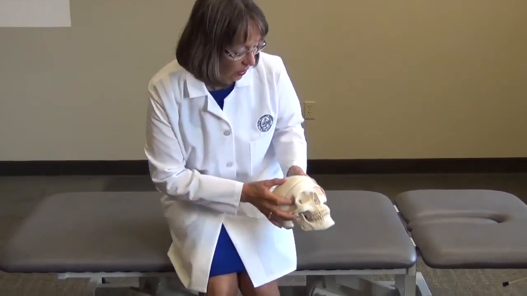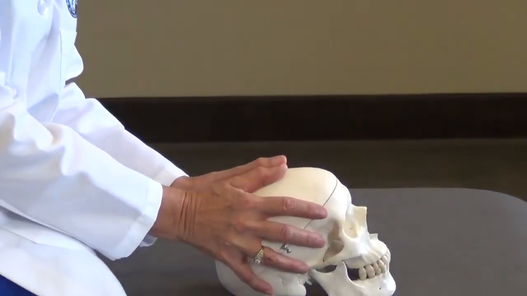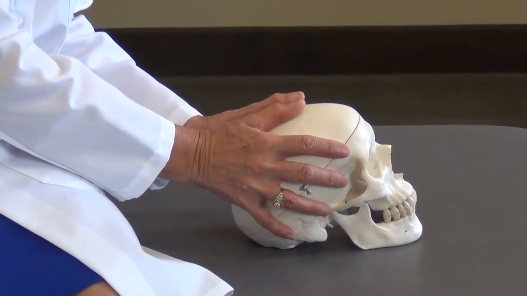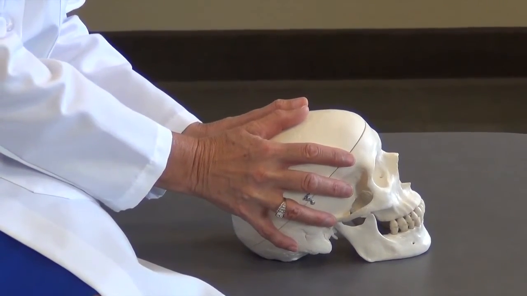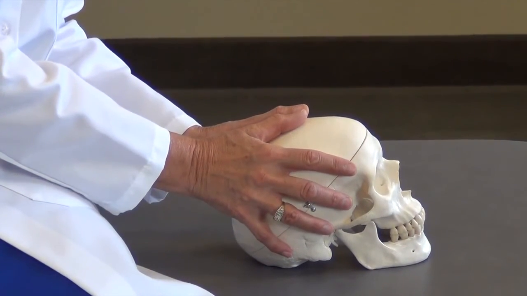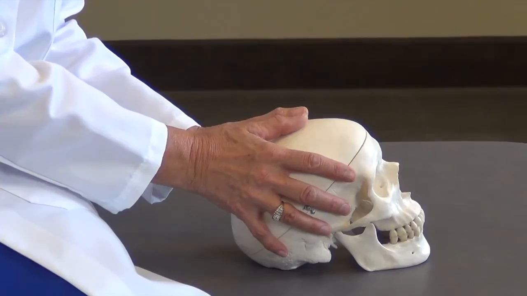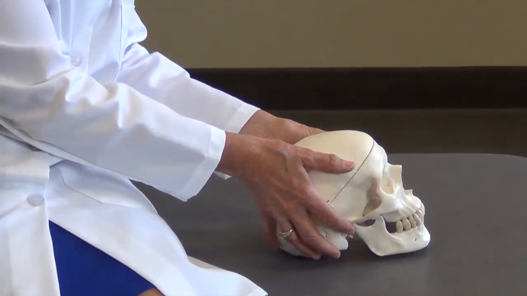These are very subtle, but with advanced palpatory skills, it's possible to feel them. So the vault hold that is normally used would be placing the hands over the vault of the head to feel as much of the surface of the skull as possible, and then note that expansion, contraction, which I'm exaggerating with my hands so you can see it. We're going to go ahead and demonstrate how this looks on a real person.